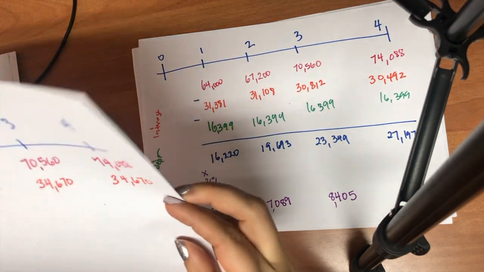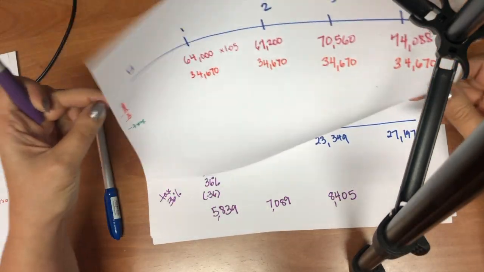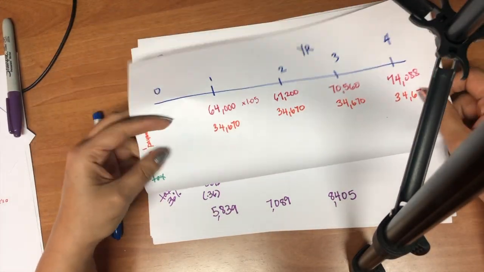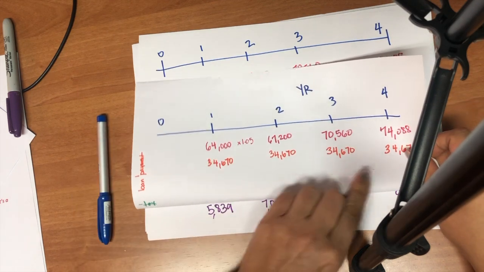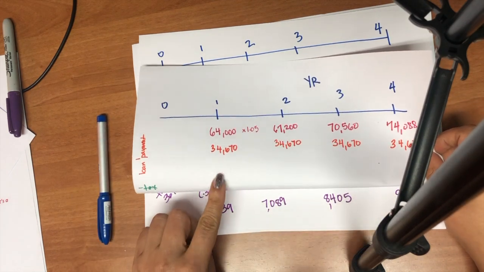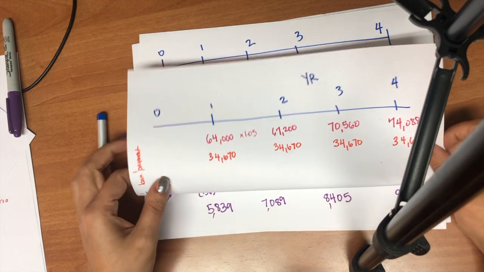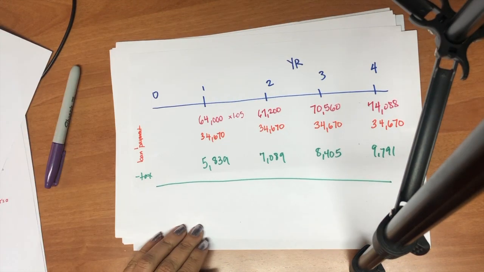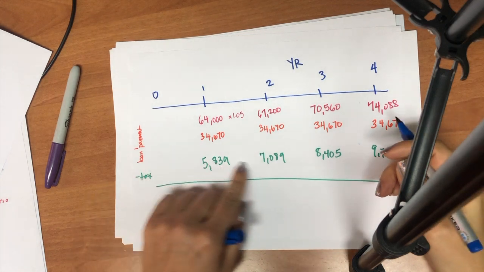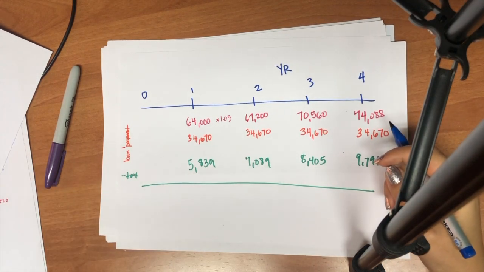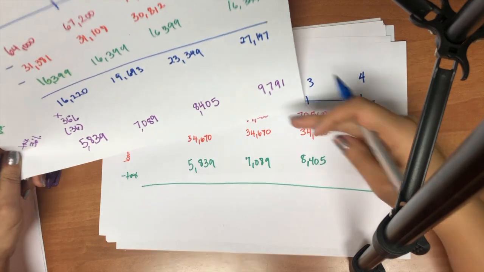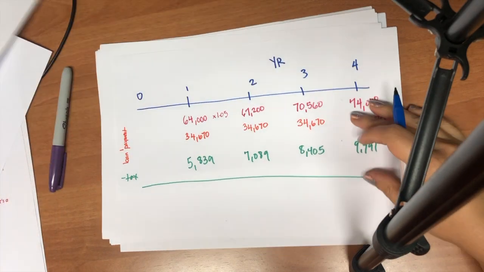I'll just take these tax numbers and add them over here, my sheet from the previous one. So I copied the tax that I got over here. As you can see, they are the same numbers.